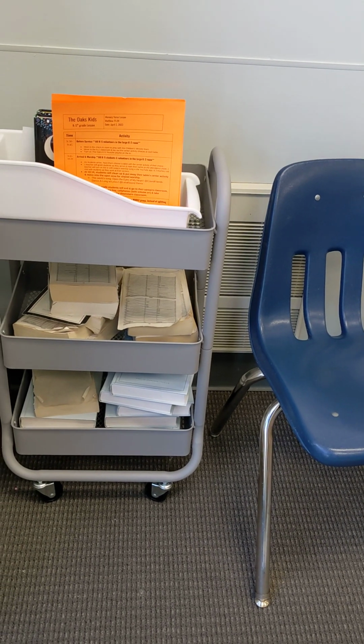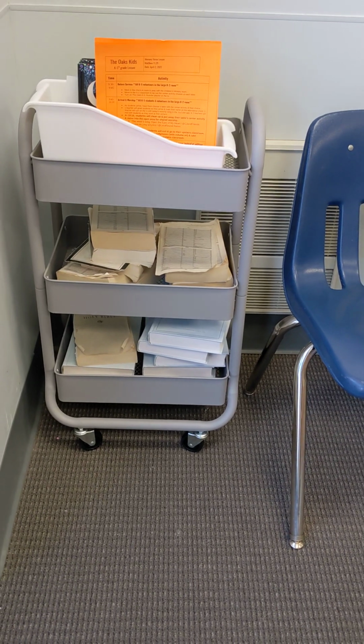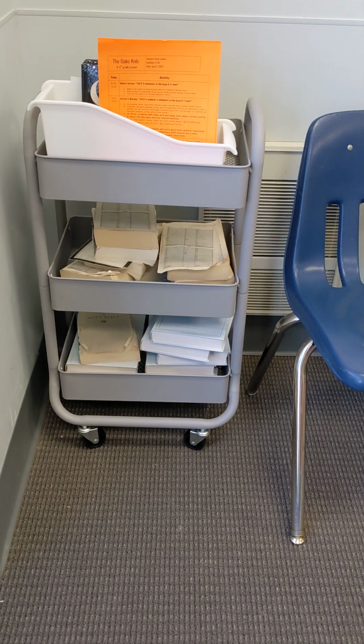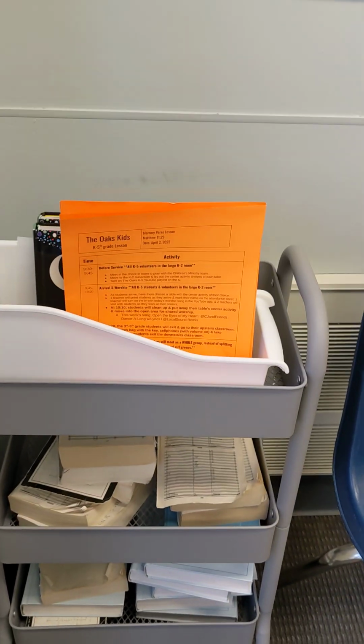This is going to be where most of your teacher materials are. So on the bottom two shelves, we have lots of copies of ESV Bibles. So if any students have forgotten their Bible, this is where they want to look. On the top shelf, this is just for the teachers.